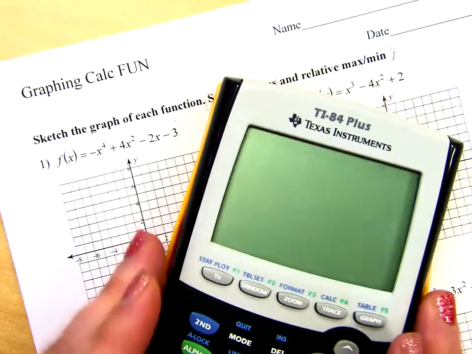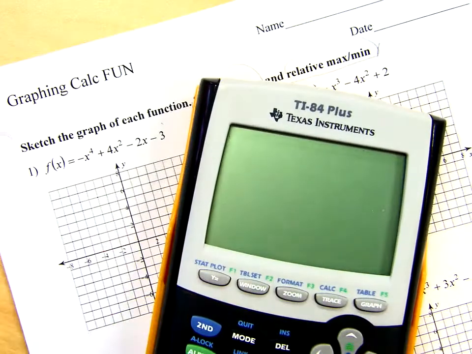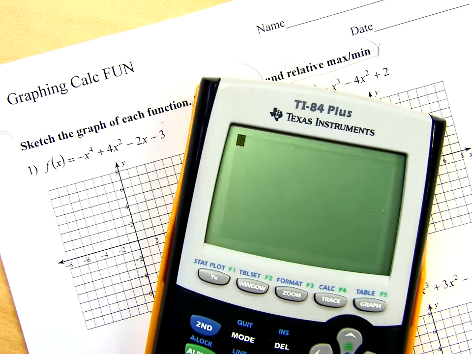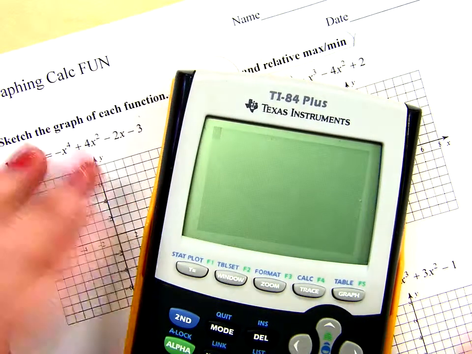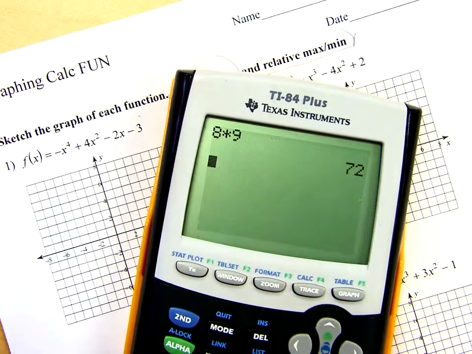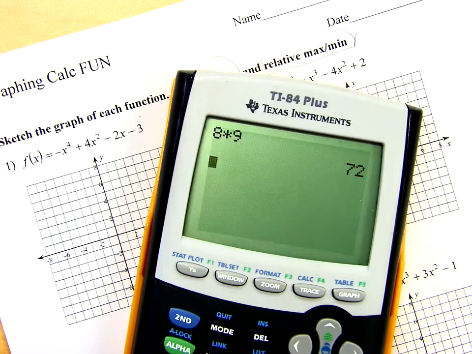All right, graphing calculator, here they are. So when you turn them on, this is referred to as the home screen. And this is where you do your normal math, right? There you go, okay? Enter is the same thing as equals.